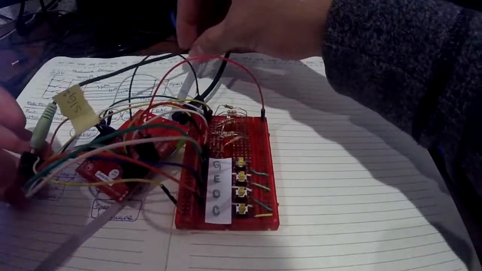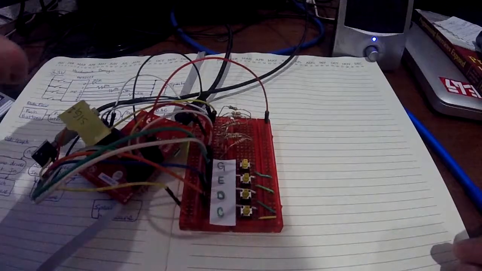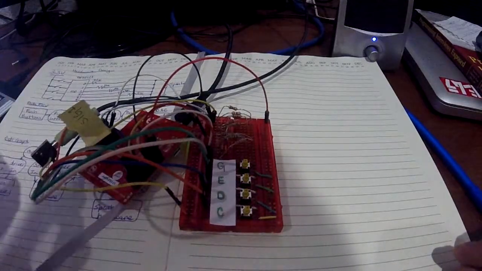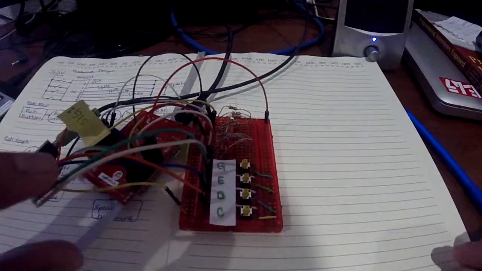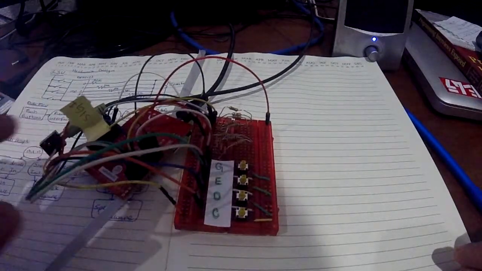Okay. And here's the microcontroller. Notice that I'm getting power from the microcontroller, and all my buttons are inputs into the microcontroller.